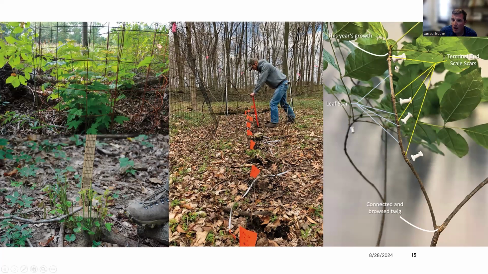What you're looking for are what are called terminal bud scale scars. Terminal bud scale scars are where new growth each year starts, and so you can see the color difference between the newest year's growth and the last year's growth here. These yellow lines also show other terminal bud scale scars, which usually are a scar that wraps all the way around the twig. By counting those, here we have 1, 2, 3, and then it connects to here, which is the last time it was browsed. So we would call that twig 5 years old, which means it's been 5 years since that twig was browsed.